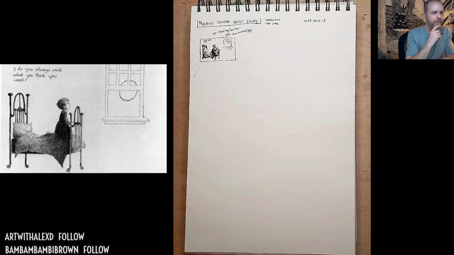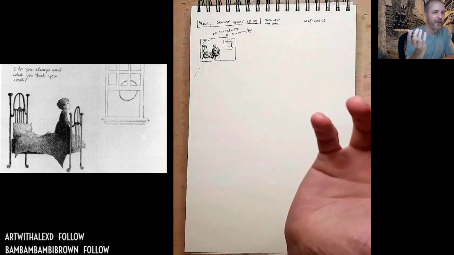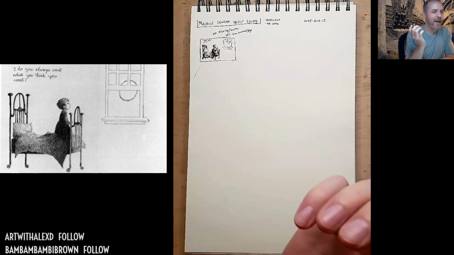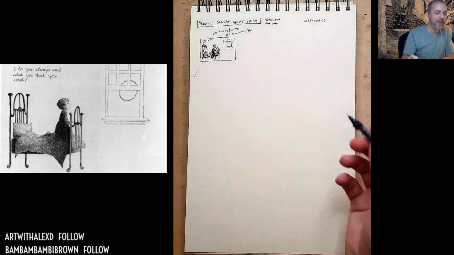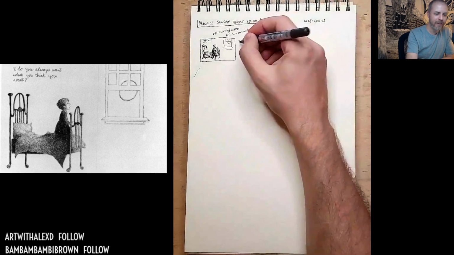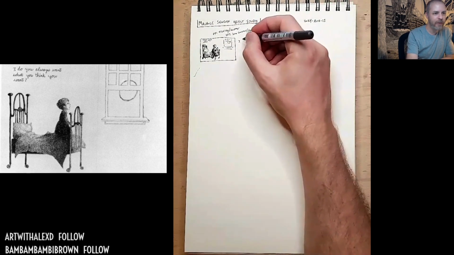And actually, one of the downsides, I guess, to not looking too closely at these is now I wish I had numbers 1 through 6. I assume there's a 1 through 6 because this is number 7. Always want what you think you want.